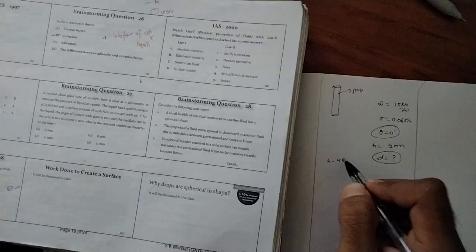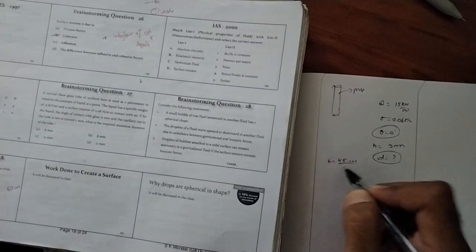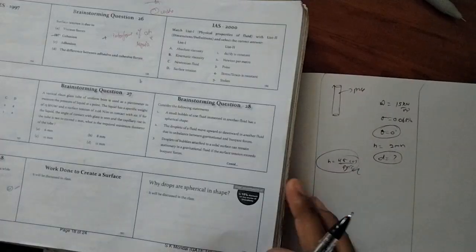So what is the D required? D is equal to 4 sigma cos theta divided by rho g. Okay, guys, this is the other formula. Okay, let us go to the next one.